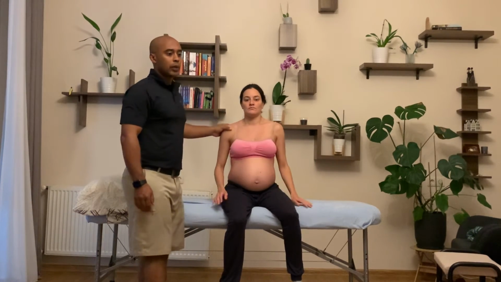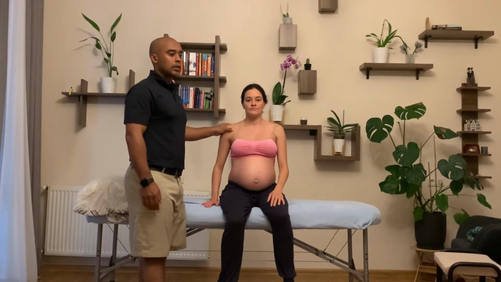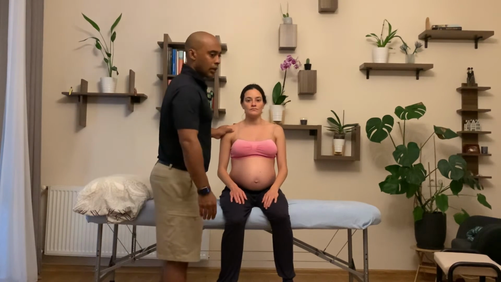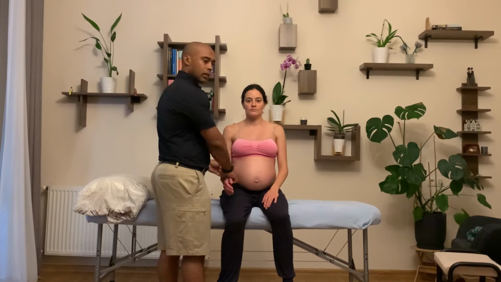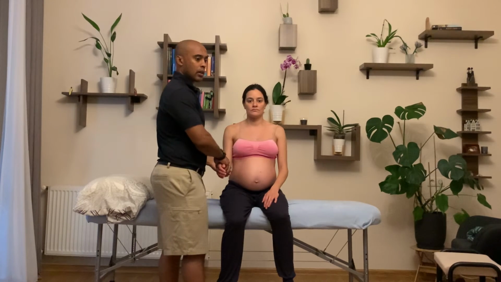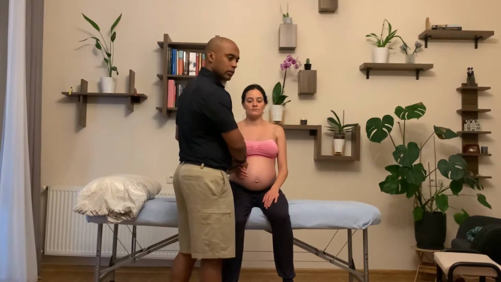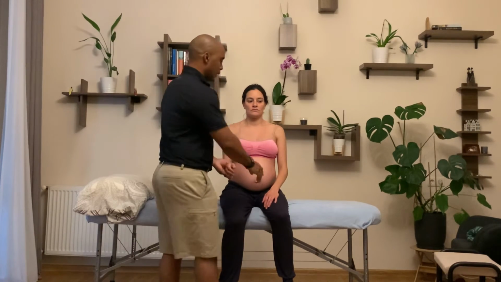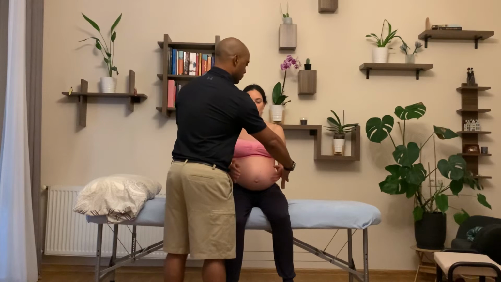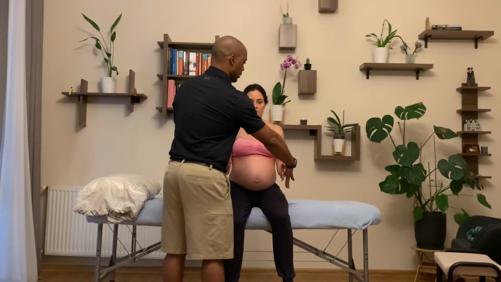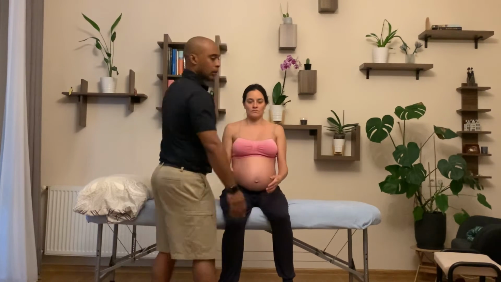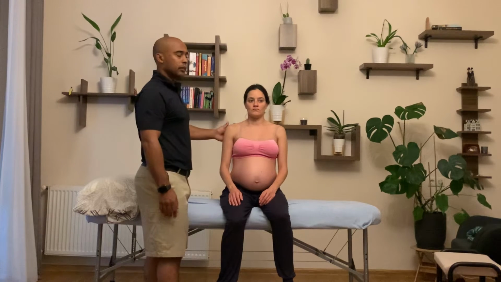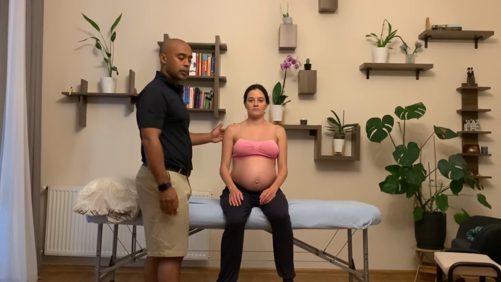Okay, rotator cuff impingement. So we're going to get the elbow flexed at 90 degrees. And so push outwards. Good. For those, we're looking at infraspinatus as well as the teres minor.